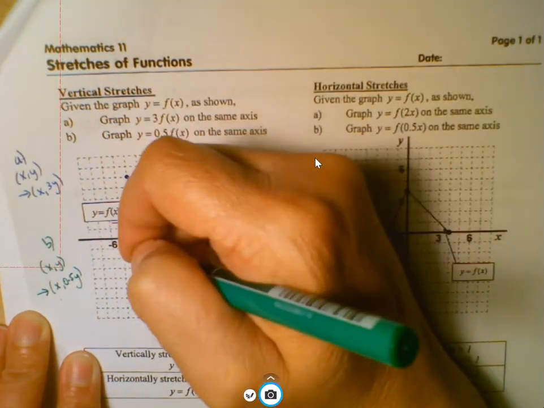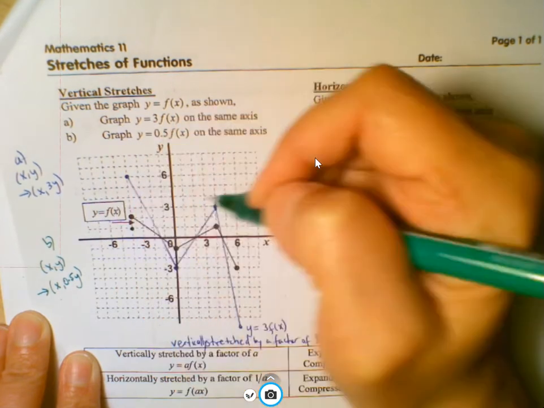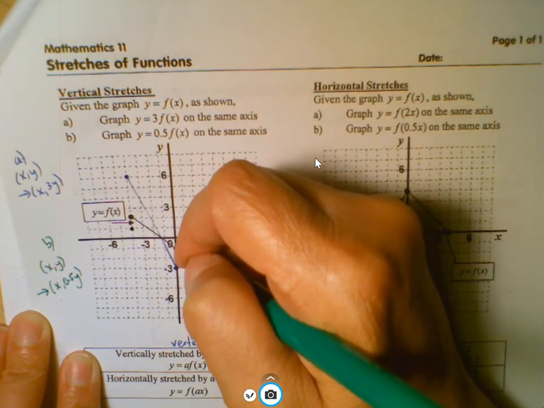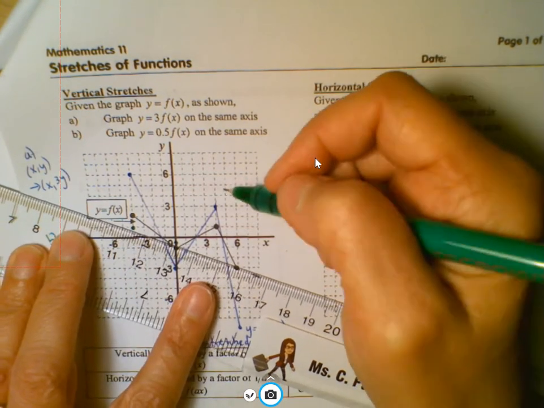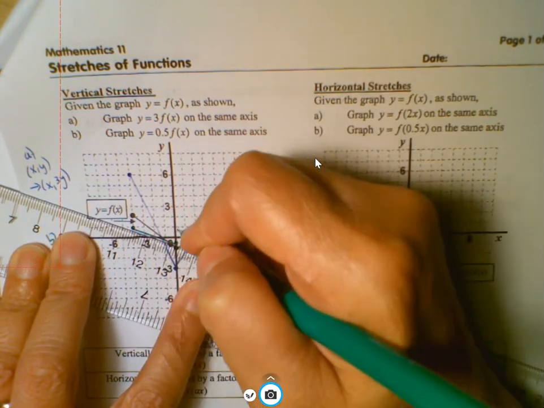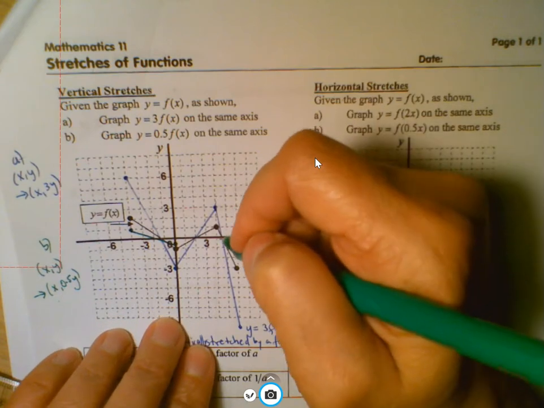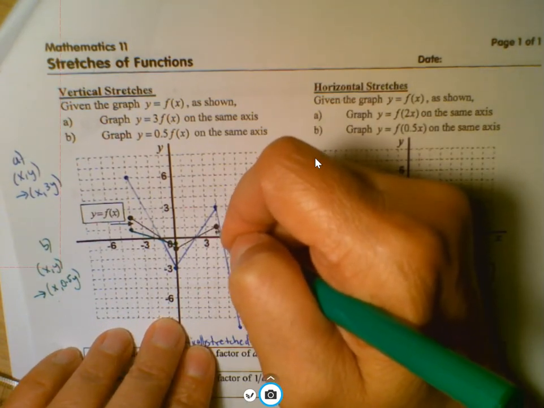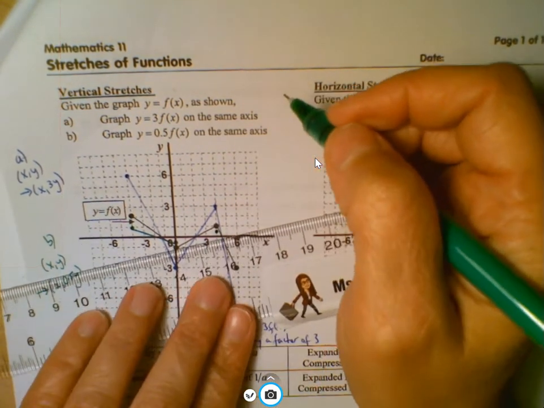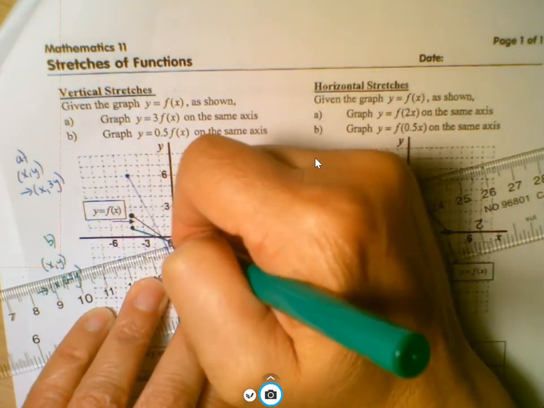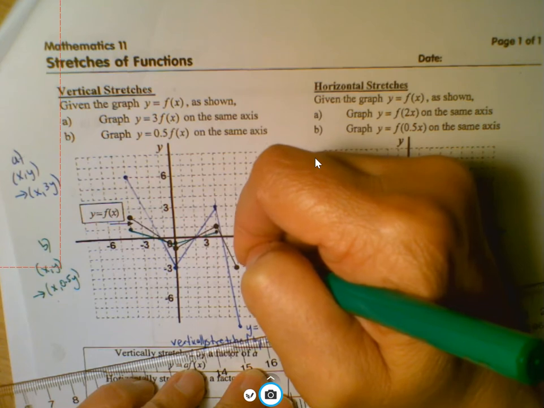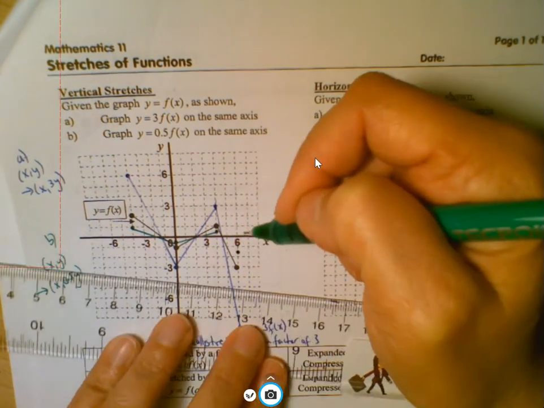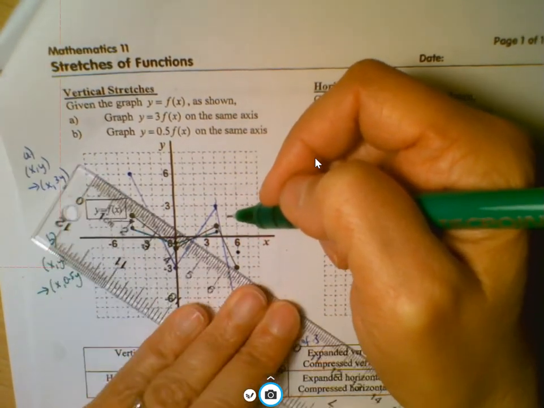So the point (-4, 2) becomes (-4, 1). The point (0, -1) becomes (0, -1/2), which is (0, -0.5) or a half. The point (4, 1) becomes (4, 1/2). And the point (6, -3) becomes (6, -1.5). And I'm connecting these dots.